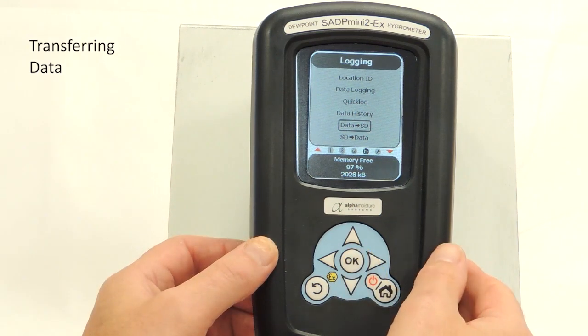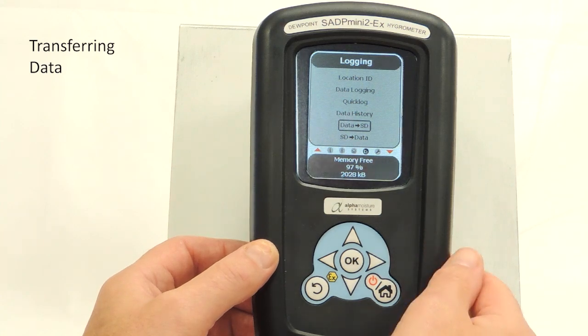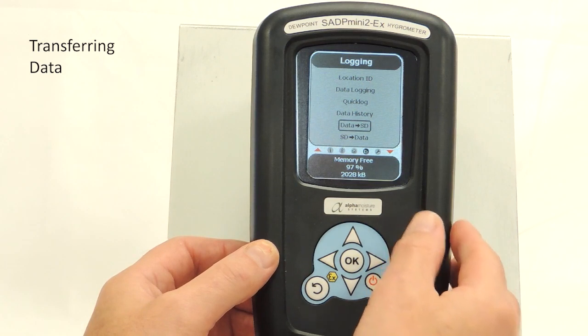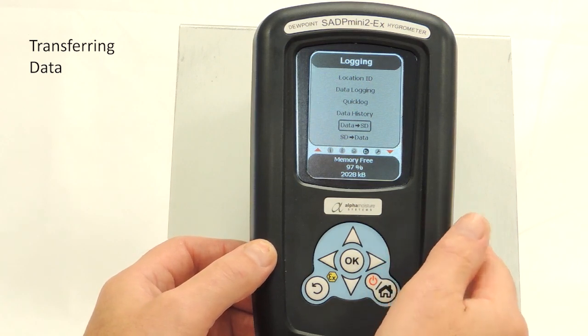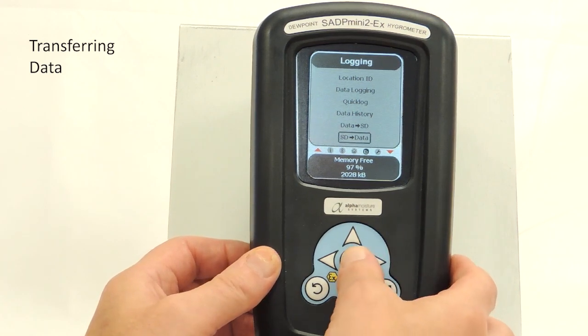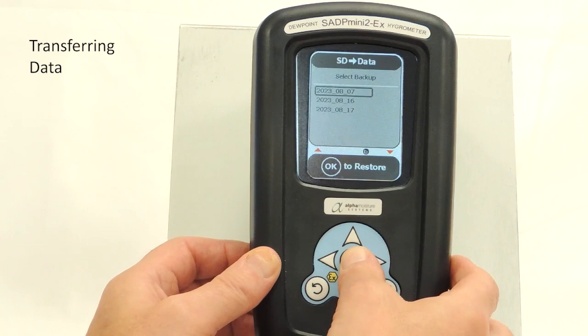There's also an option to get data from the SD card back into the memory of the instrument. So when we see data on the screen here, it means data in the memory of the instrument. If I press down arrow and OK, then we can see there's files on the SD card which we can now restore to the instrument.